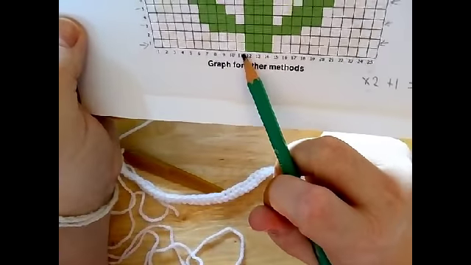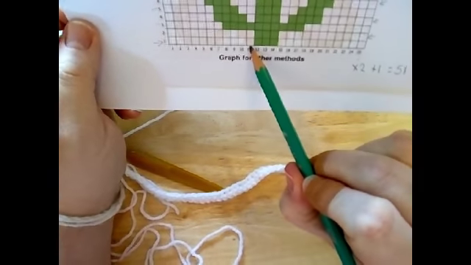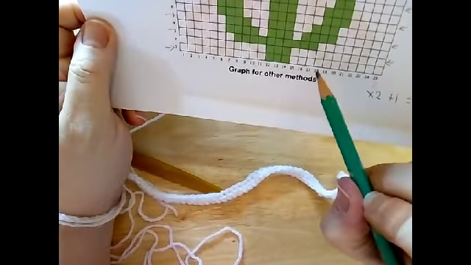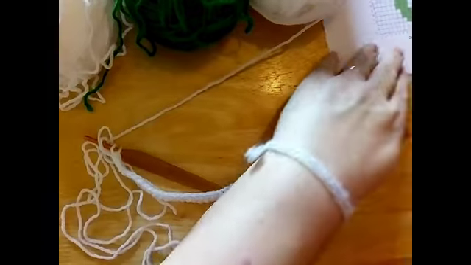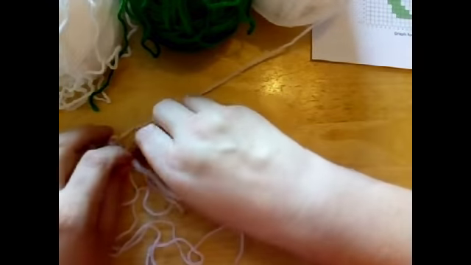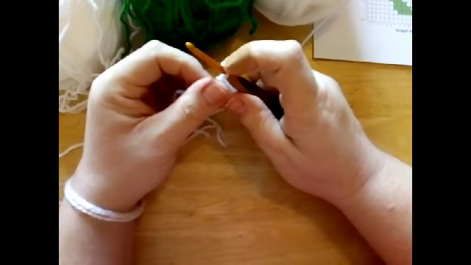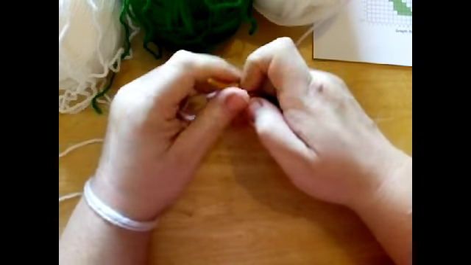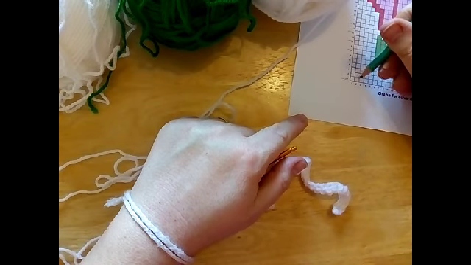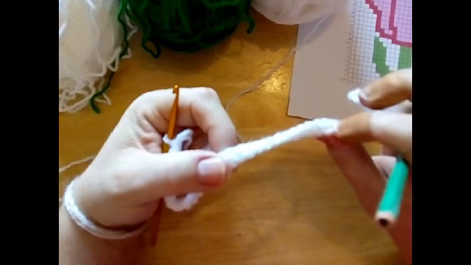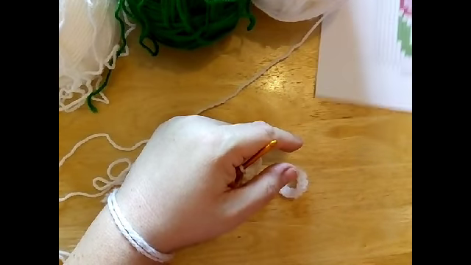We have 11 white. Now this pattern is almost symmetrical. We have 11 white, and then 3 green, and then another 11 white. So we are going to start with 11 bobbles, and we're going to make a bobble and then do a single crochet. For every stitch, for every square, we do a bobble and a single crochet. That's why we need double the amount of stitches. Bobble and single crochet for every square.